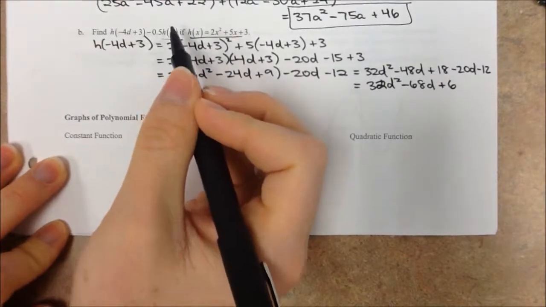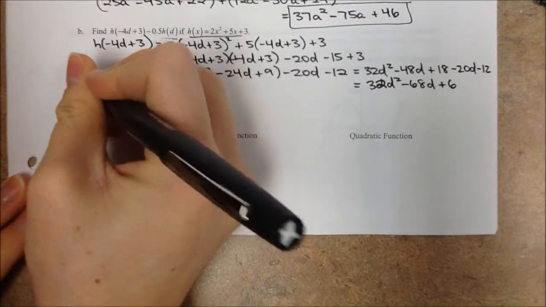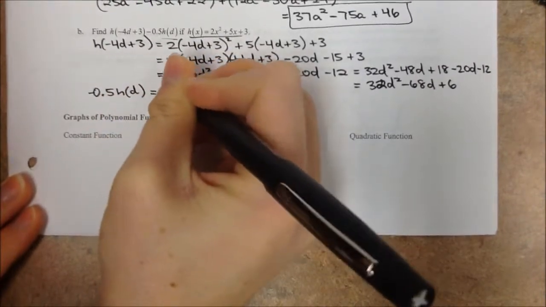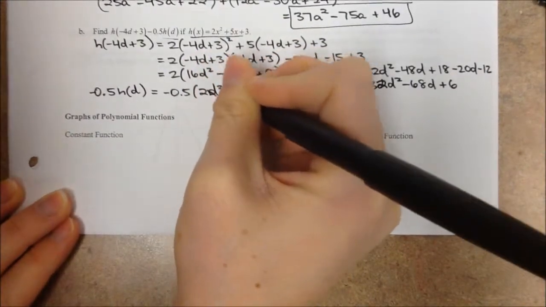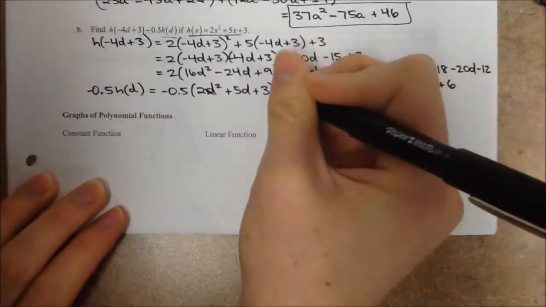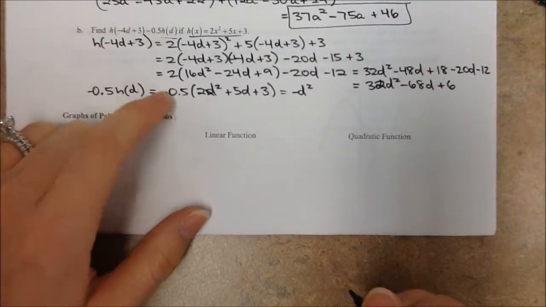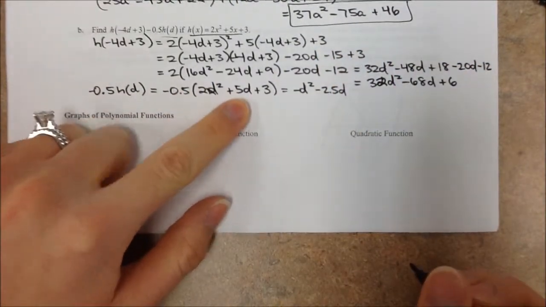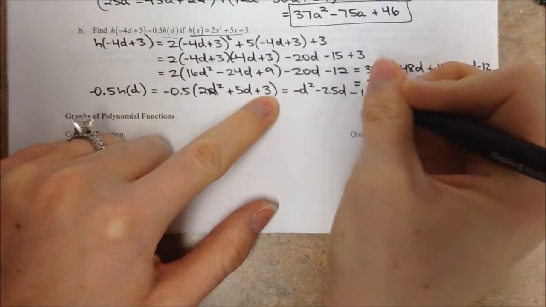Now h of d is super, super easy because all I have to do is plug in just d for this function right here. Okay, so negative 0.5, and then I just replace the x's with d's. So 2d squared plus 5d plus 3. Okay, and then multiply that by 0.5. So half of this, I get a negative d squared. And then here I get a negative 2.5d. Because I have 0.5 times 5, so half of 5 is 2.5. And then minus 0.5 times 3, so that's a 1.5.